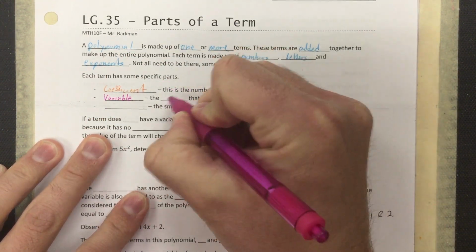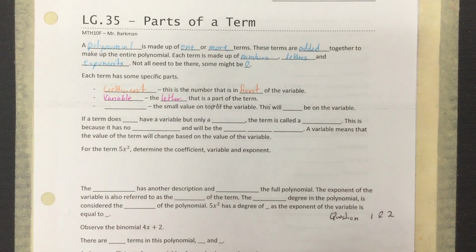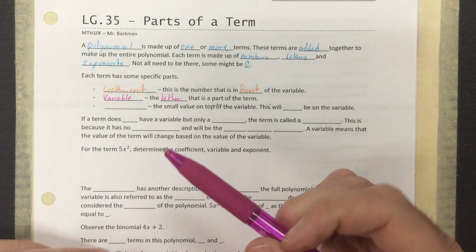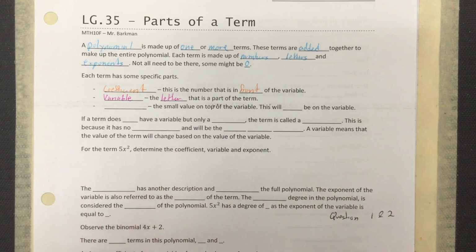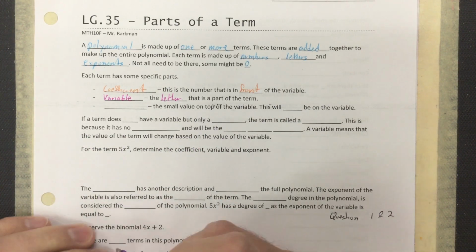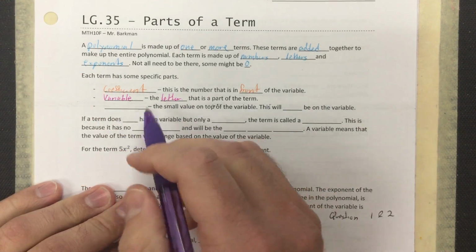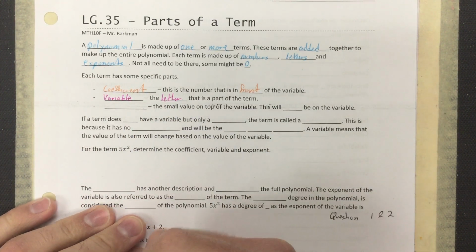The second thing, as was mentioned, is the variable. This is the letter that's a part of the term. As you saw in the last lesson, we use a number of different letters. We often use X, sometimes Y, sometimes other letters as well, but the variable is that letter, a specific letter that's been used. We can have multiple variables, so we could have an X and a Y, but those are called variables, and each letter is a different variable.